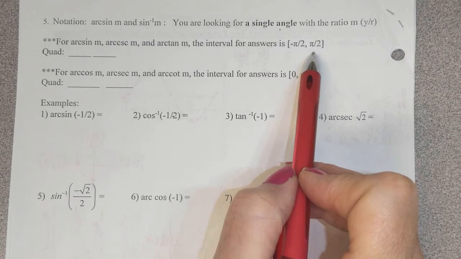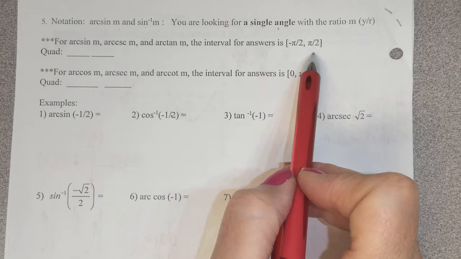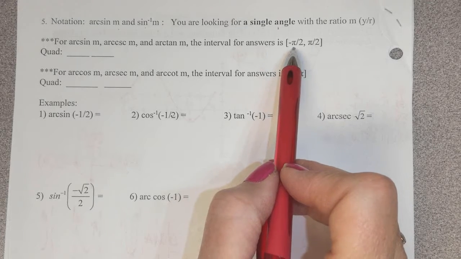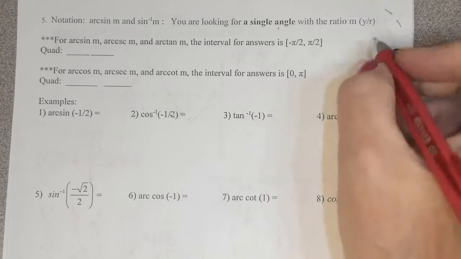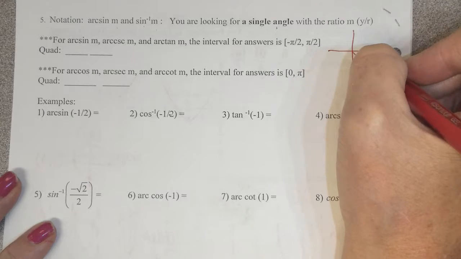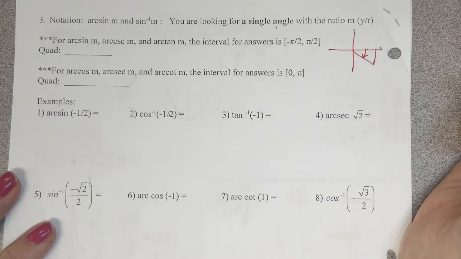Is 7 pi over 4 in between those two? 7 pi over 4 is 1 3/4. Is 1 3/4 in between negative 1/2 and positive 1/2? So what would be another answer for that? Instead of saying 7 pi over 4, what could I call it if I go that direction?